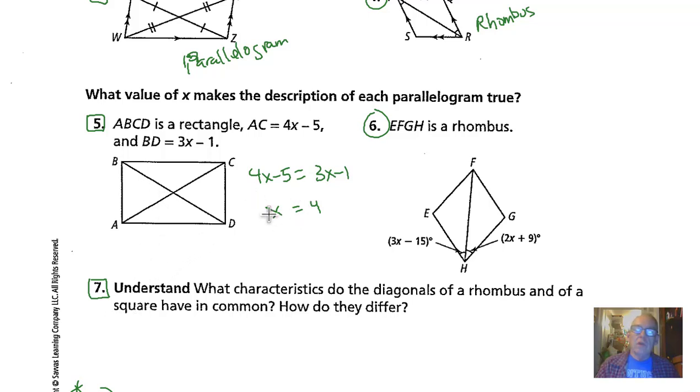Is that right? 12 take away 1 is 11, and 16 take away 5 is 11. Each one of these is 11. So if x is 4, the diagonals are congruent. The diagonals have a length of 11. So that's what's going to work for this one. For 6, you want to make it a rhombus. In a rhombus, the diagonals bisect, so these two need to be equal to each other, and you need to find the x that makes it work out.